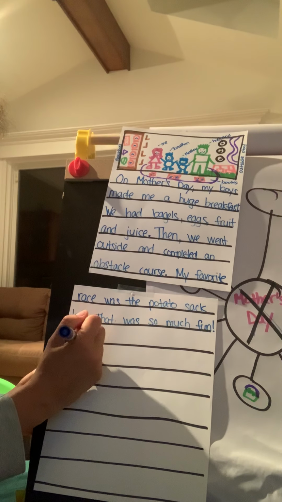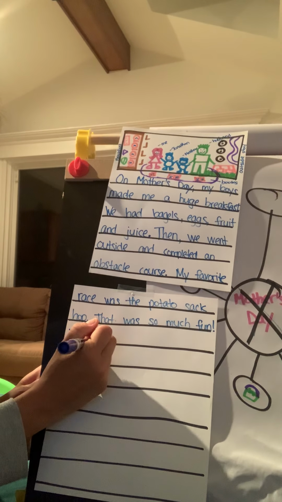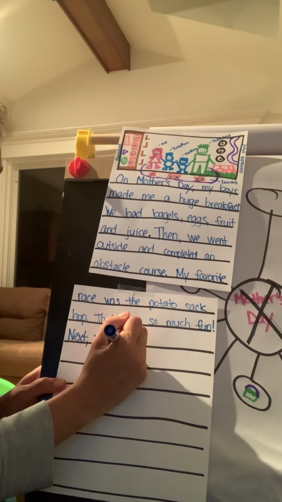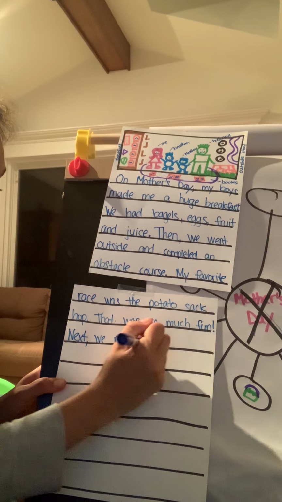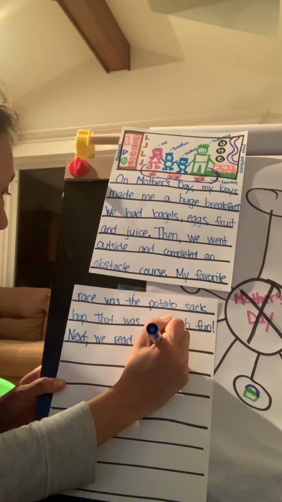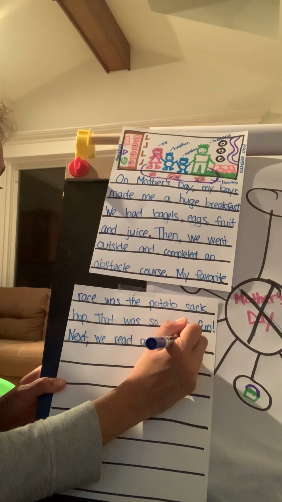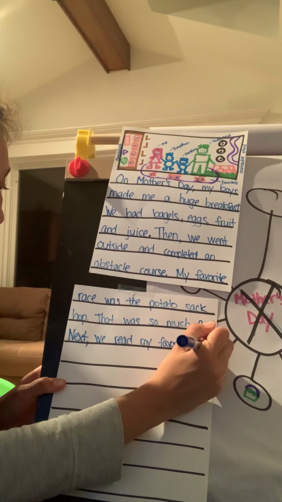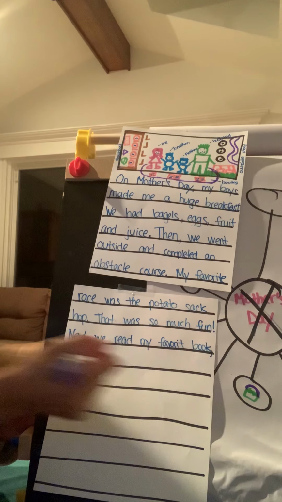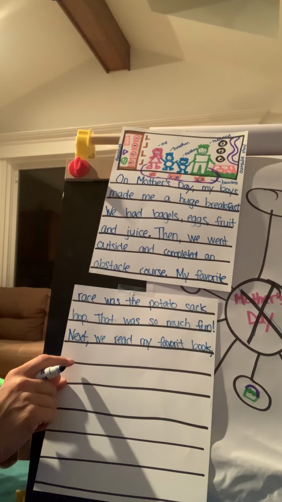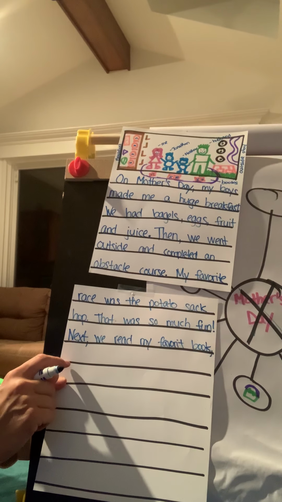Next, again, using another transition word. Next, we read my favorite book. So, next, we read my favorite book.